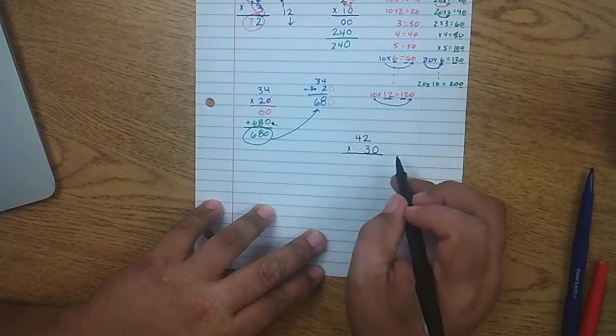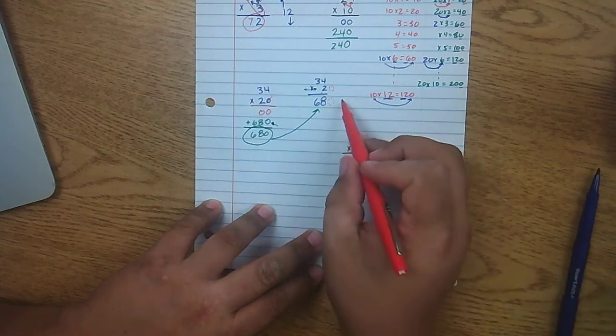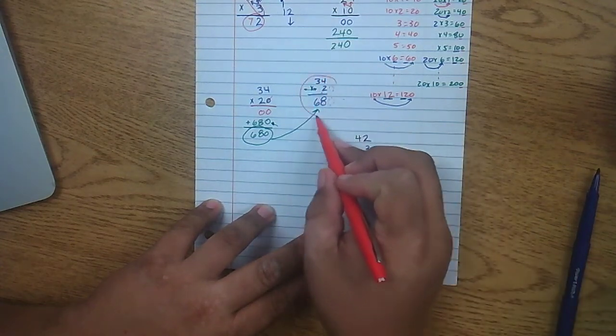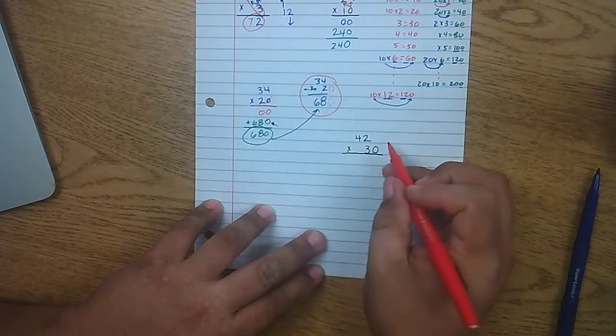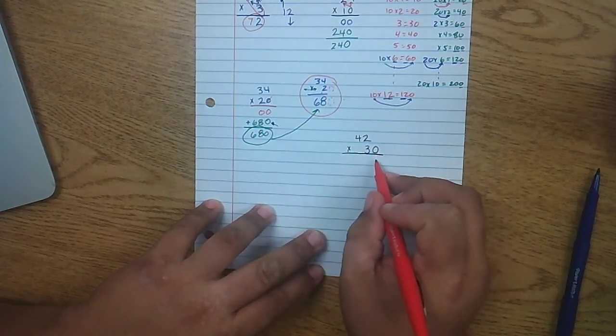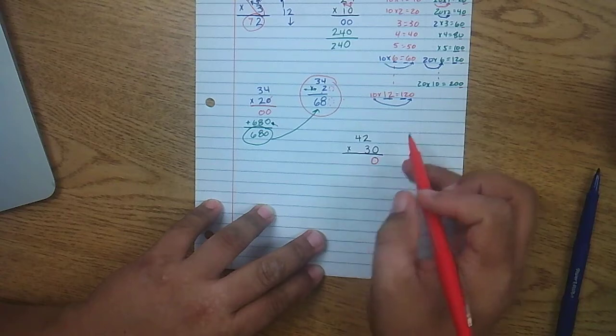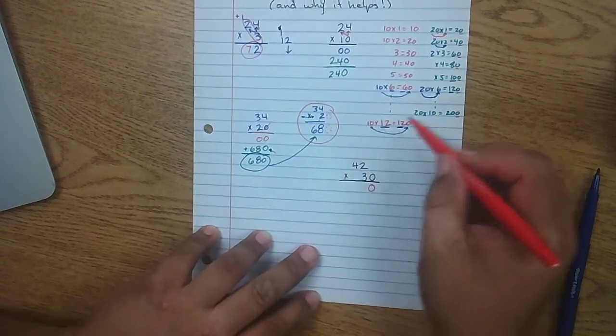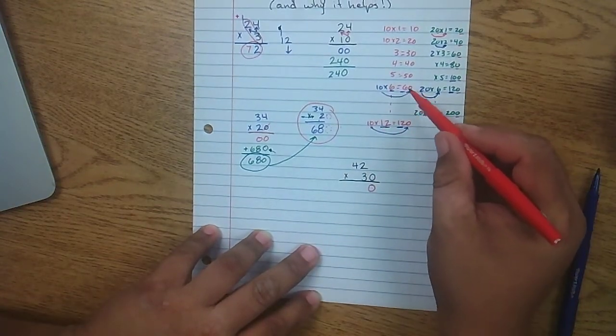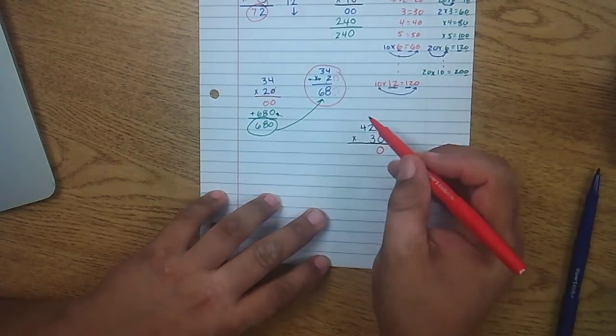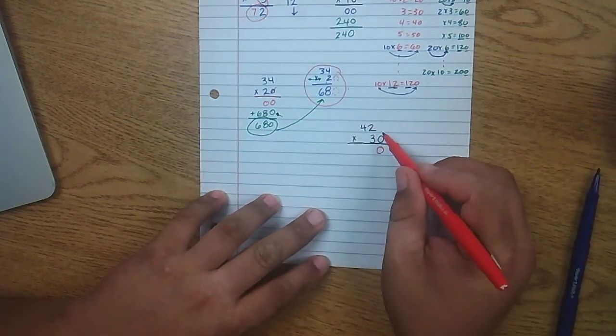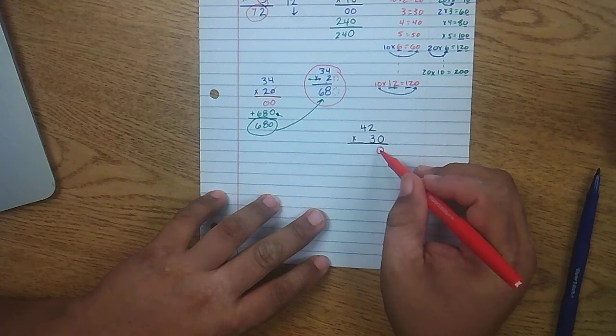It's not lined up with anything. Because as we saw up here with our examples, that 0 can just be brought down. We've learned that any number that's multiplied by a factor of 10, whether it be 10, 20, or 30, or anything else, is going to end in 0. So I'm just going to bring that 0 down.